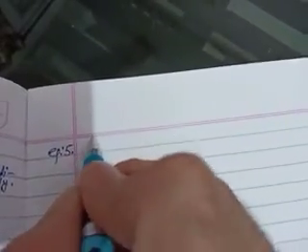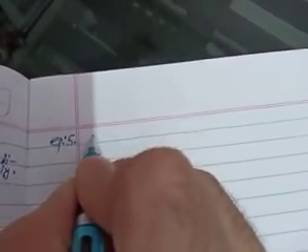Let's move forward to example number 5. Example 5. Now try to understand this. This is a bit typical one.